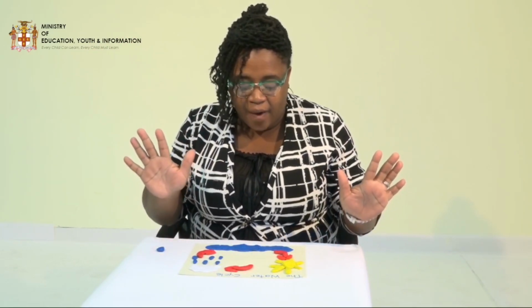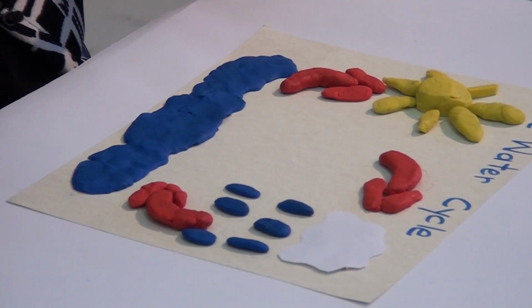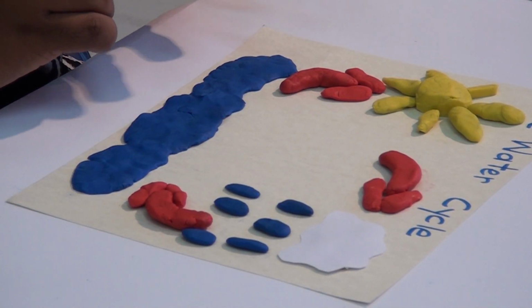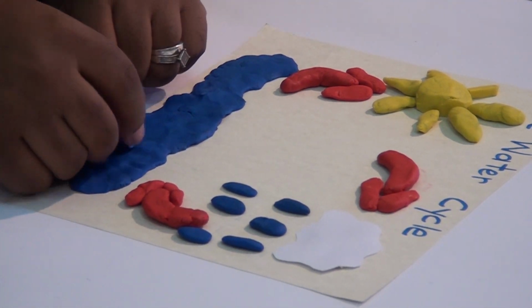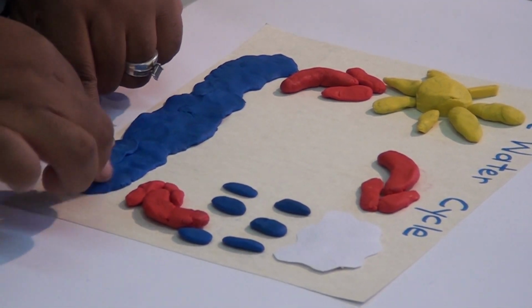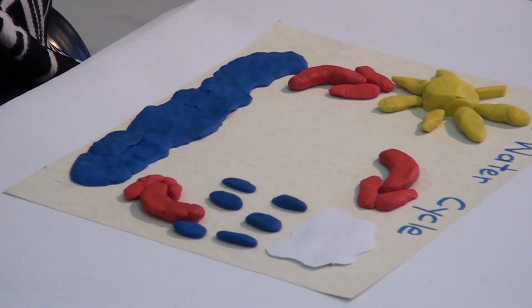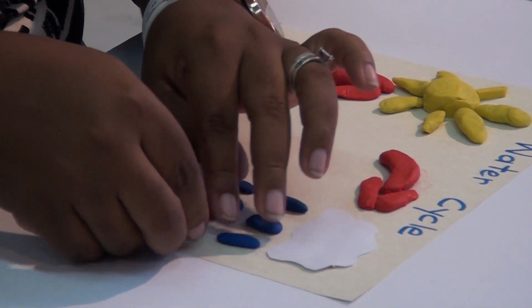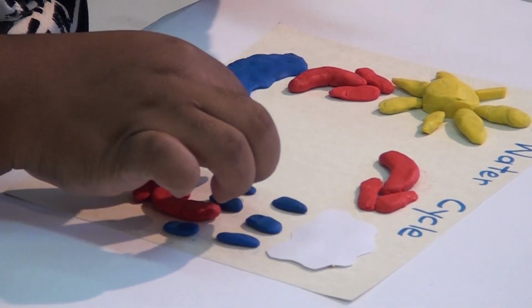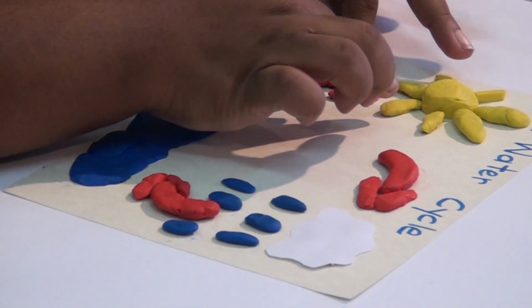Alright? So I hope you are finished with your water cycle because Auntie Stacey is finished. And mine is looking so beautiful. I still have a little piece of blue right here. I'm going to add it to my sea, or my ocean, or my lake, river, wherever the water may fall. Alright? So here we go. So my water cycle is finished. Don't worry, I hope yours is not looking just like mine. It's looking just like mine.